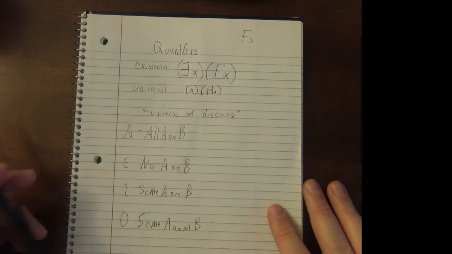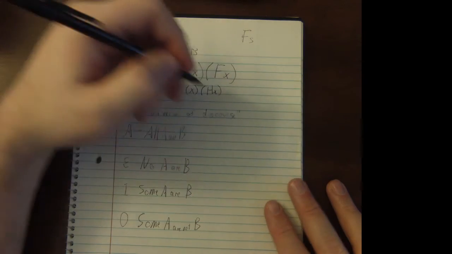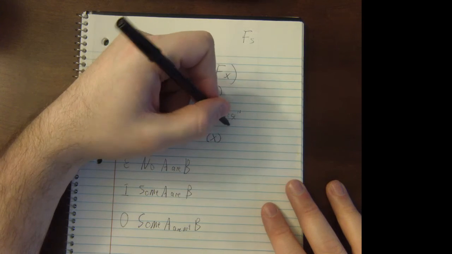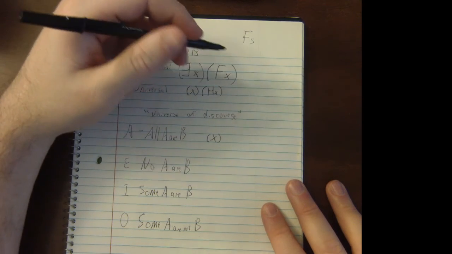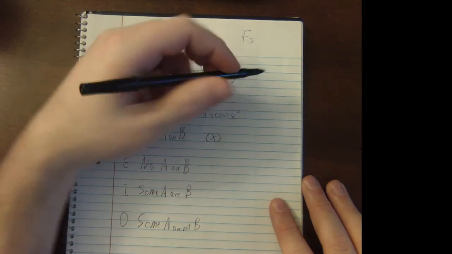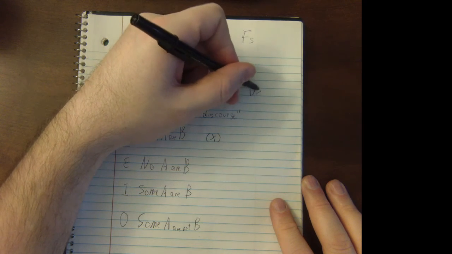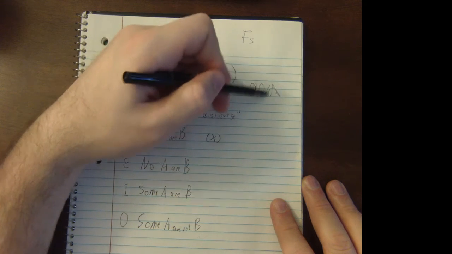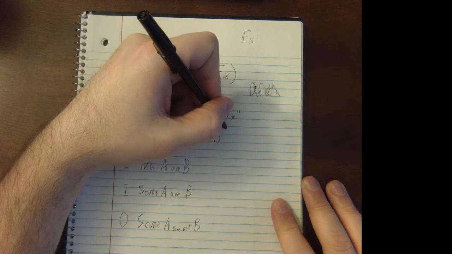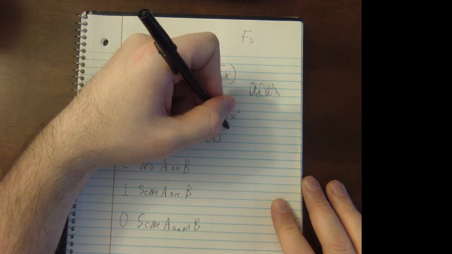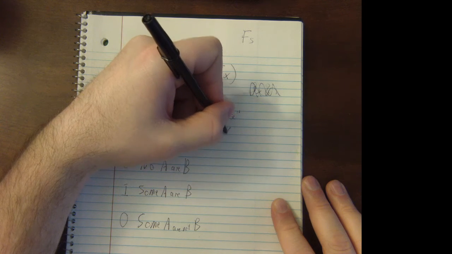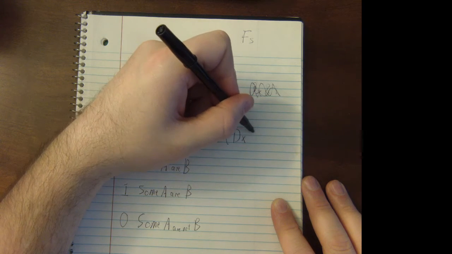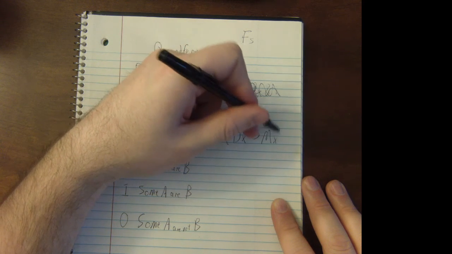So at A statements, if I wanted to say all dogs are mammals, it certainly wouldn't be for all X, X is a dog and X is a mammal. That's crazy. That says everything in the universe is both a dog and a mammal. Instead, what all dogs are mammals is really saying is, if it's a dog, then it's a mammal.